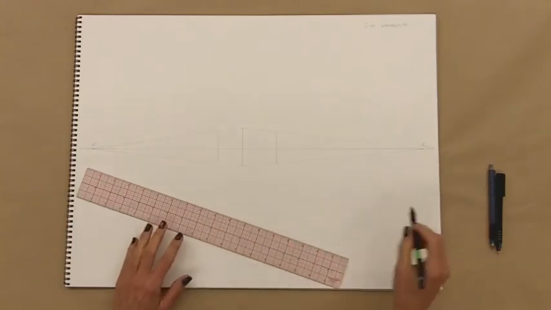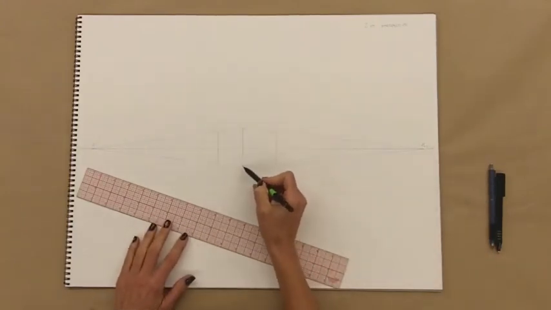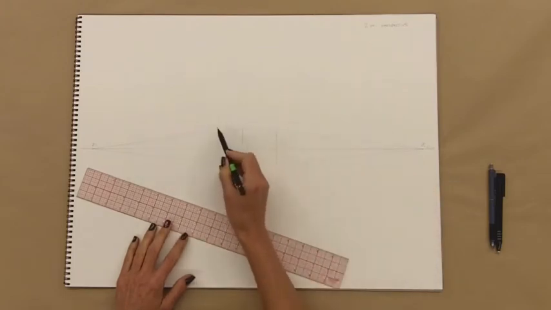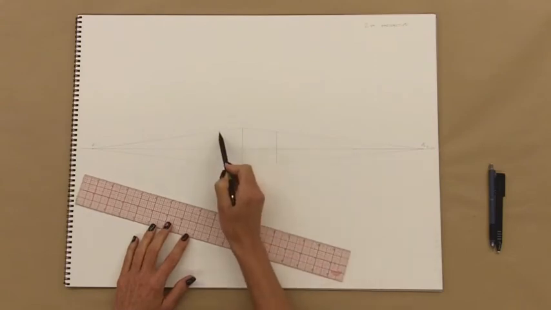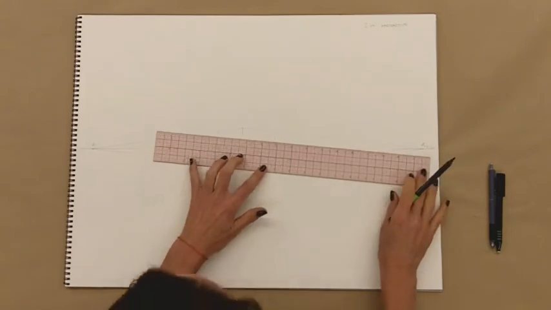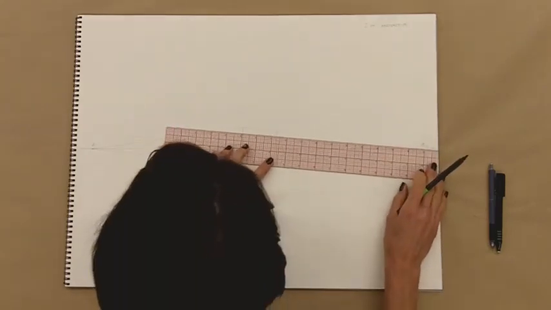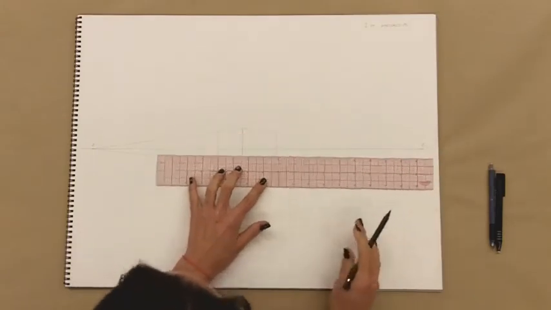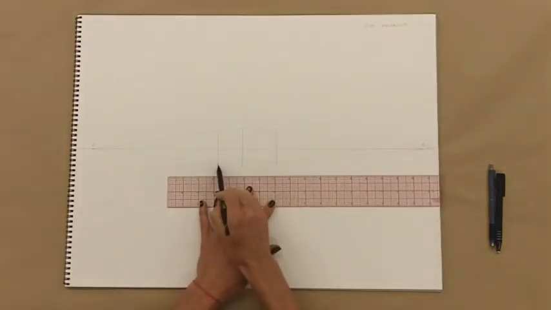As when we had a vertical line, the top and the bottom had lines going to each vanishing point, we have to do that every time we draw a vertical line. So this vertical line already has a built-in vanishing point 1 line, but it doesn't have the vanishing point 2 line. So we put that light layout line in. Same with the bottom of it.